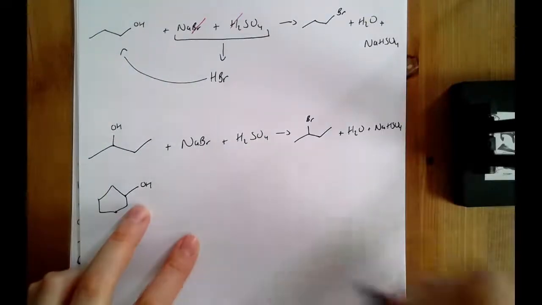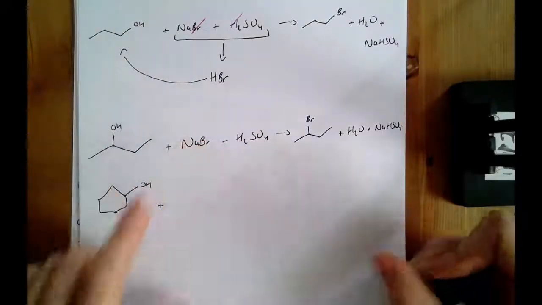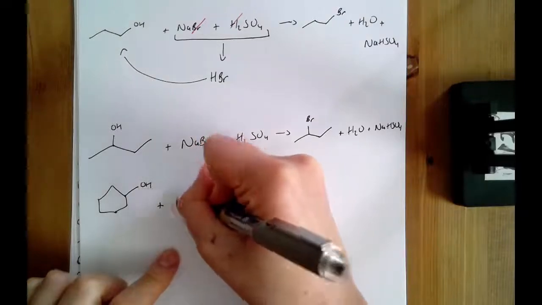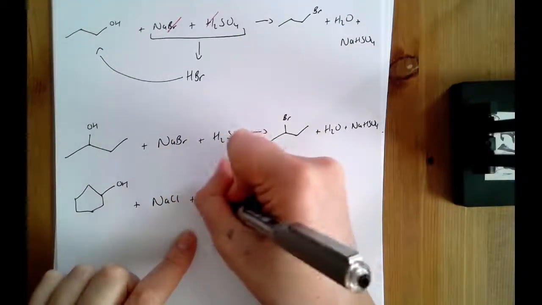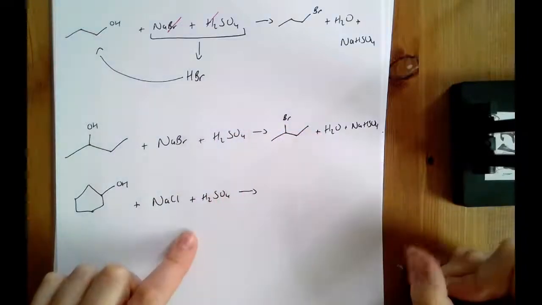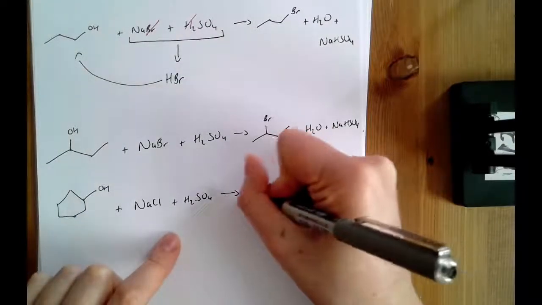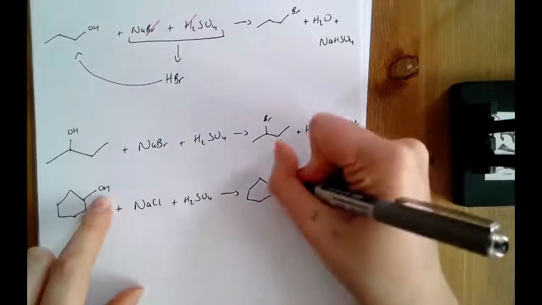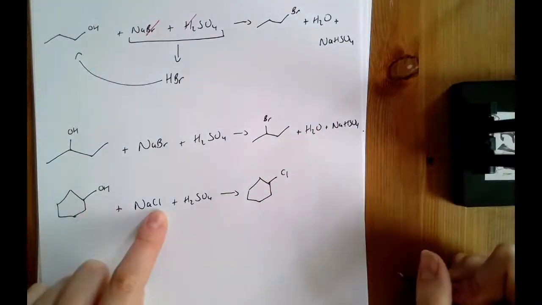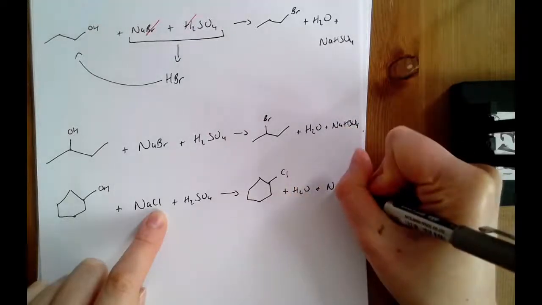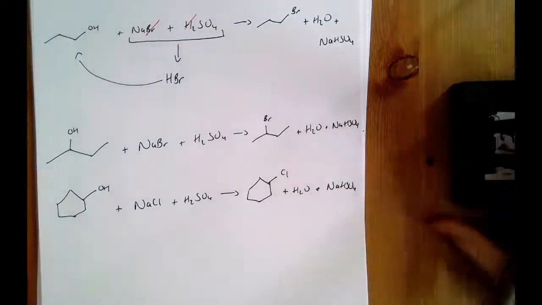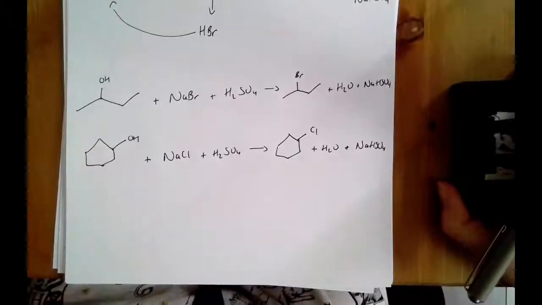Okay, there's an alcohol. This time, actually, instead of using sodium bromide, I'm going to use sodium chloride, because instead of substituting bromine, I want to substitute in a different halogen, and I'm going to use the same acid. And again, all that's going to happen is the OH is going to swap places with the halogen. So I'm going to get Cl there. I'm going to form H2O, and I'm going to form NaHSO4. Make sure you can write that equation in full.